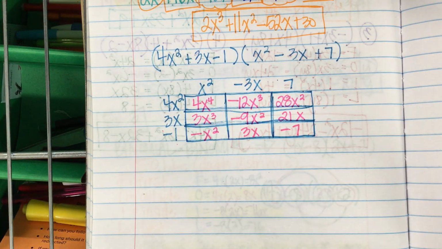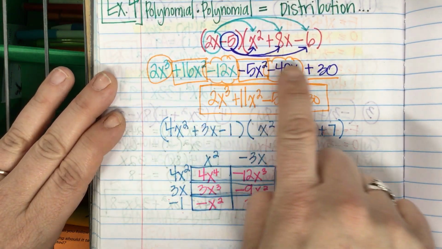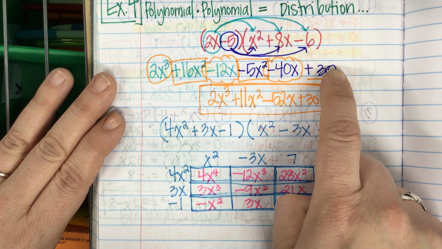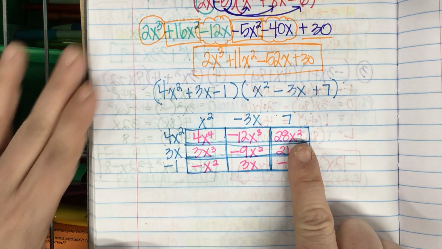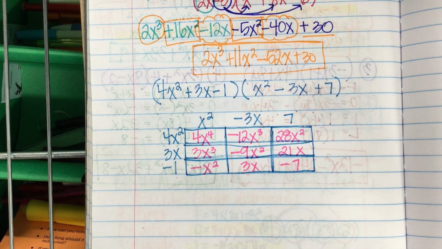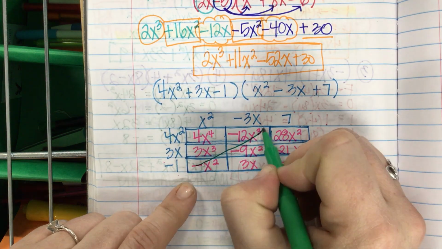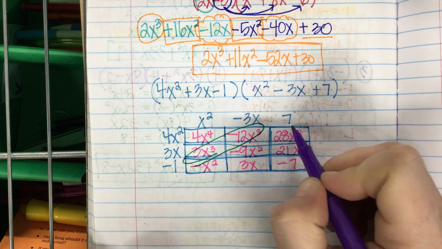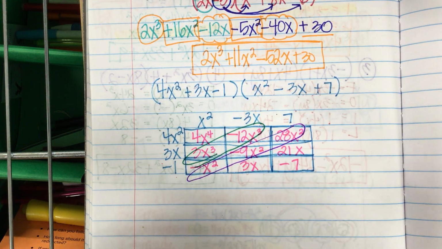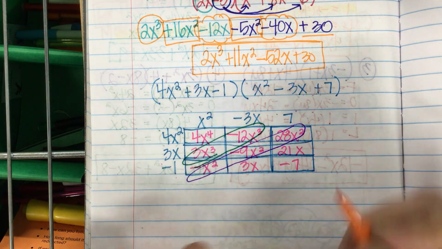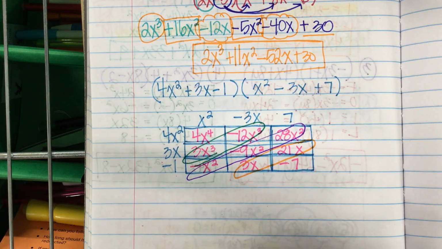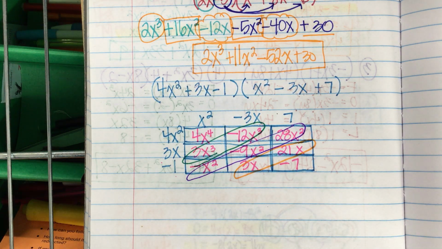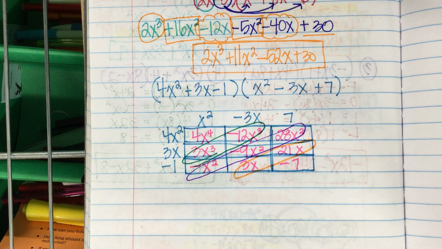Now the nice part about organizing it in this grid, instead of having it all as a list, is that when we get to this part, we still have to combine like terms, but here's the cool thing about combining like terms when you use the grid. It's already organized for you. When you use the grid, it's grouped diagonally by like terms.